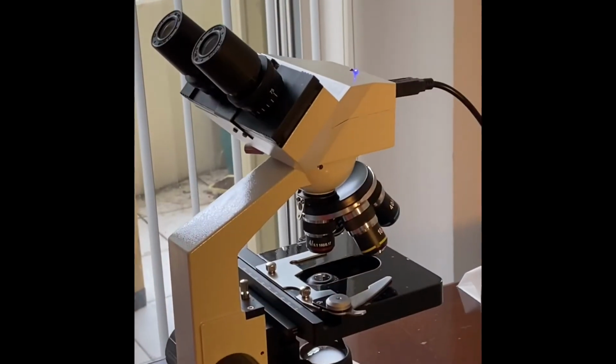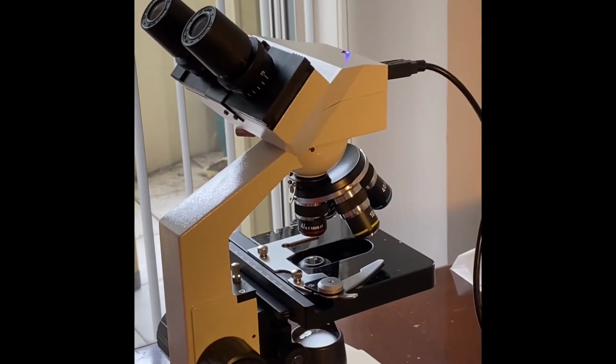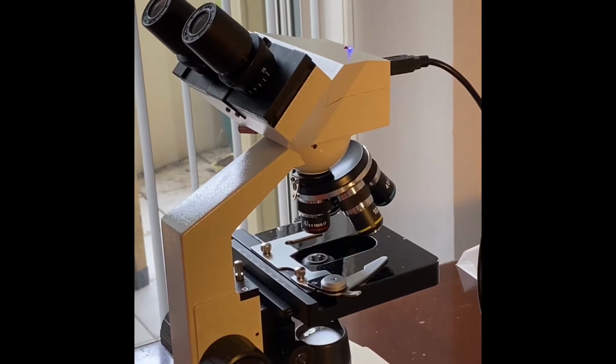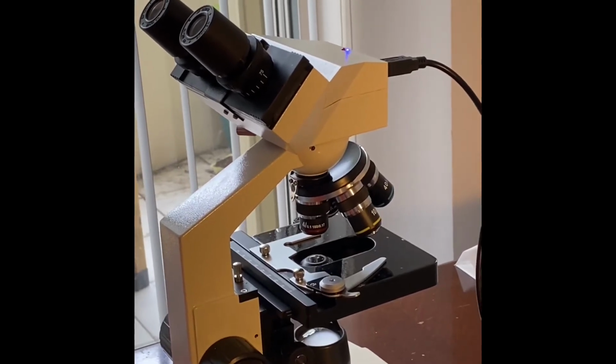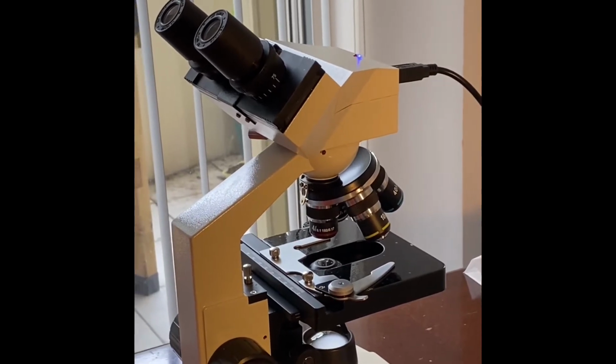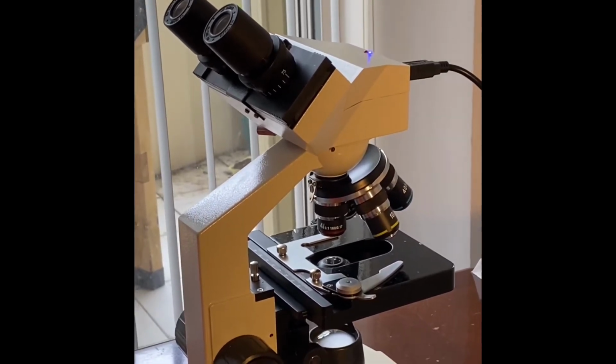You need to think about your use over the years and what reasons why you may need a new monocular microscope versus a binocular. It could be an economical reason.